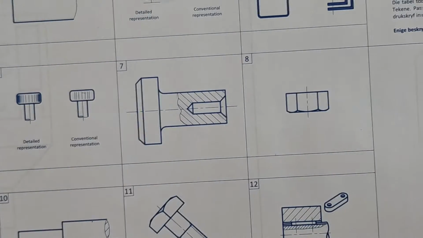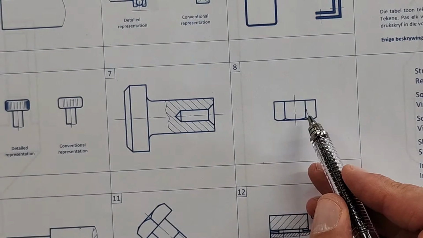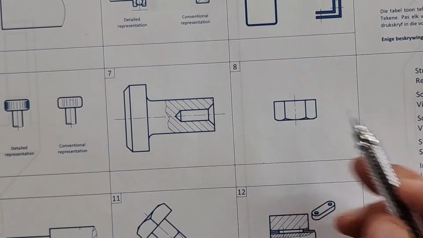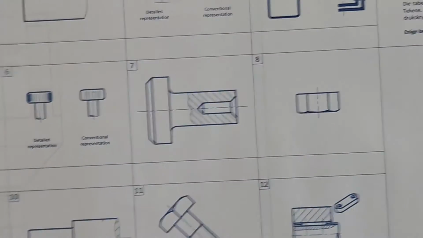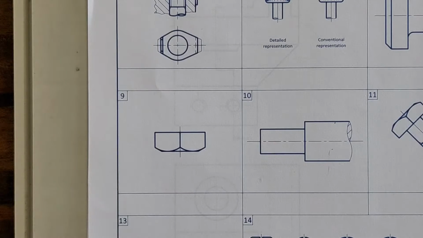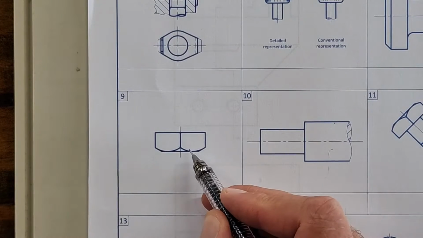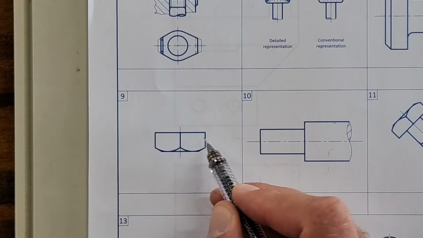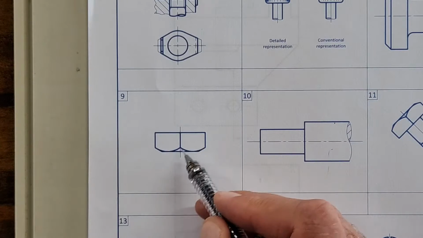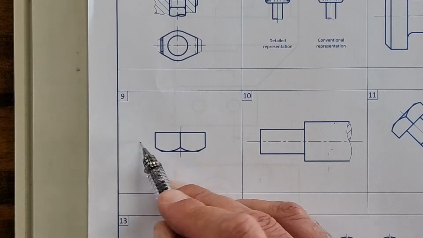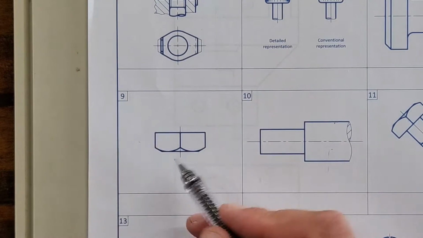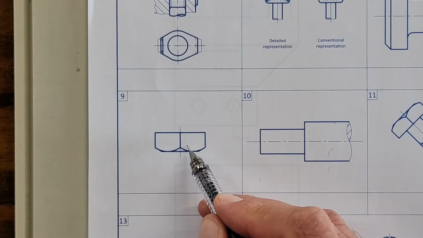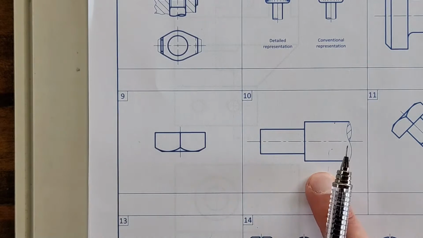Then we've got a hexagonal nut, 'n seskantige moer. Dis baie maklik om daai ene te onthou en te ken. Dan bladsy nommer 9 hier. That is a square nut. Vierkantige moer. So it's just got 4 sides, not 6 equal sides, but 4 sides. Met ander woorde, die ander kant sou presies dieselfde gelyk het. Vierkantige moer, square nut. This one also well known.